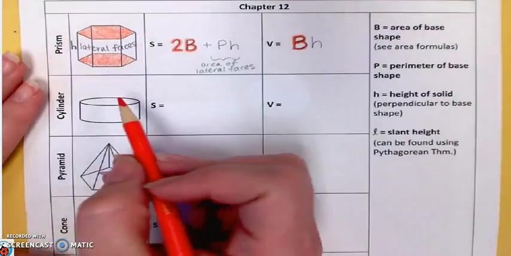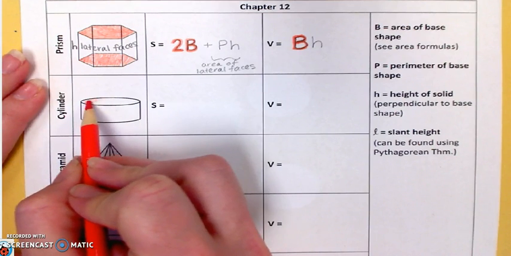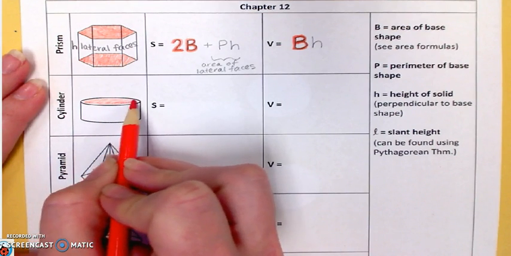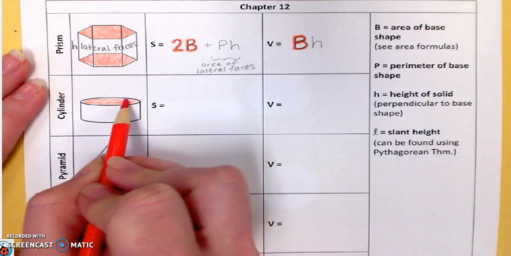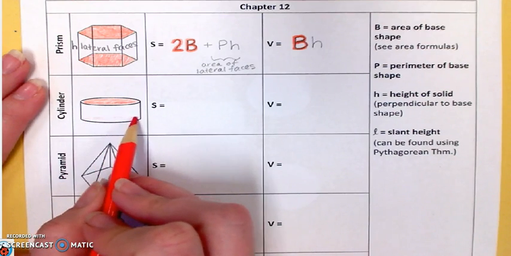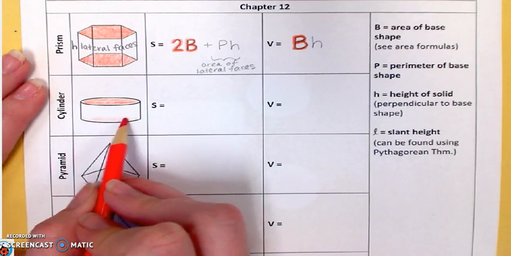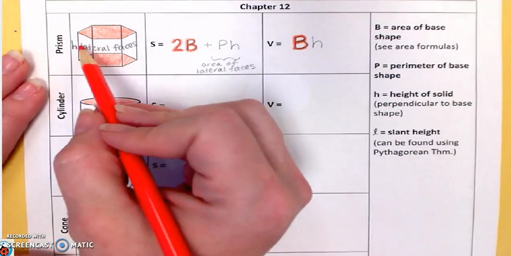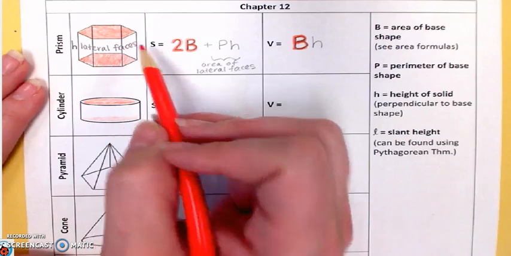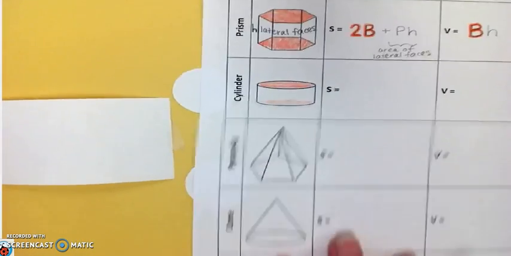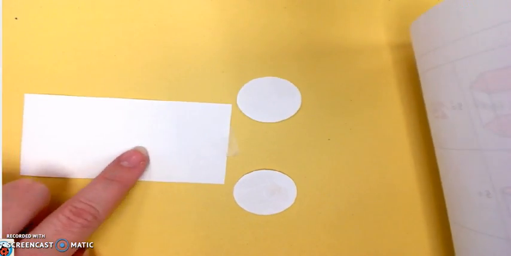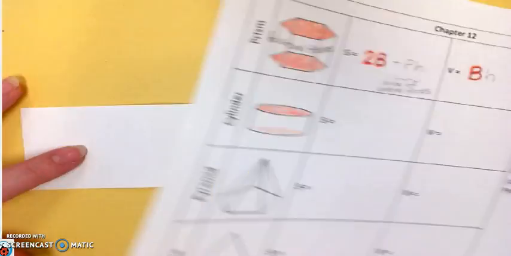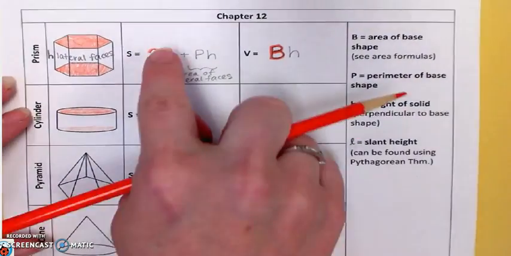I see a lot of similarities between cylinders and prisms because they both have their congruent bases, if you want to color both of them in. They have circles on the top, circles on the bottom. And we said yesterday that the lateral faces were rectangles for a prism. Well, the lateral face is kind of a rectangle, even though it's bent around. So they do have a lot of similarities, these two.